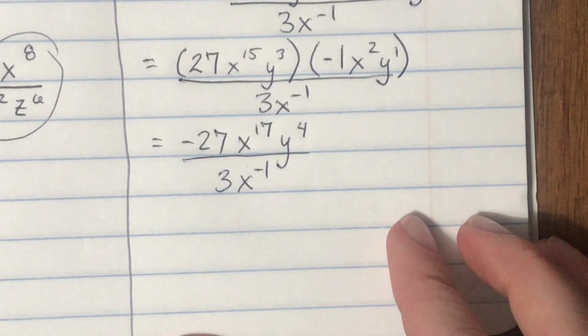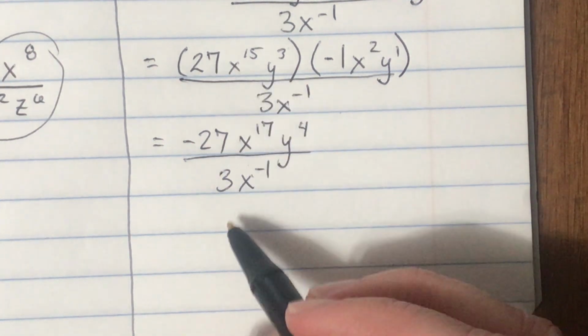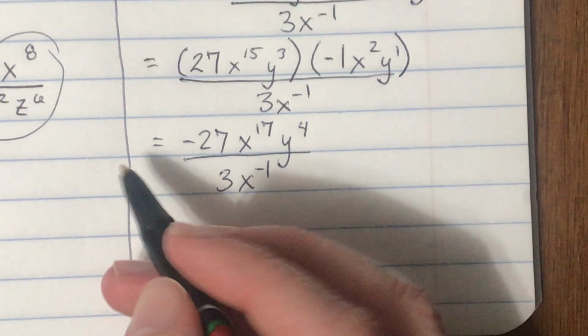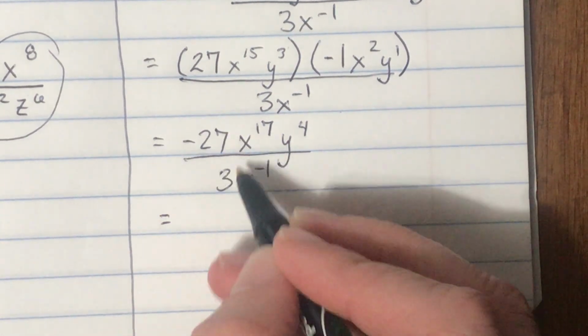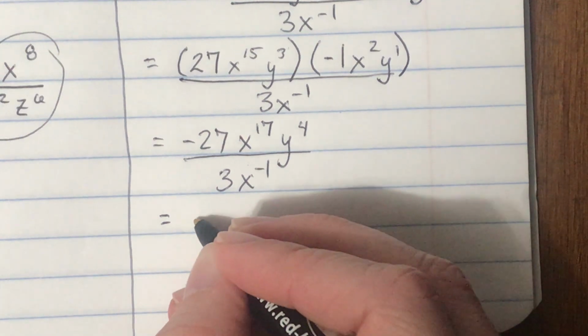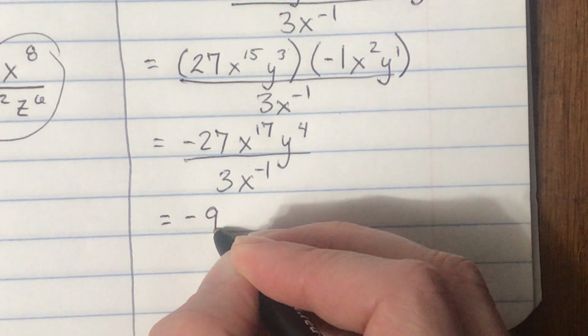All right, we're getting there, but we're not quite finished yet because we now have to divide, right? We multiplied on the top. Last step is to do division. So we've got the numbers to deal with first. If you think about -27 over 3, that's going to be -9. 27 has more than 3, so -9 is going to end up on the top.